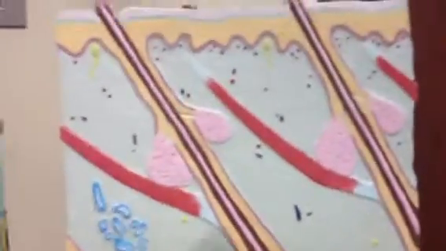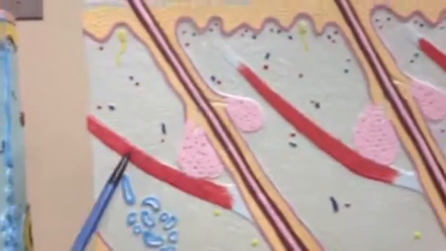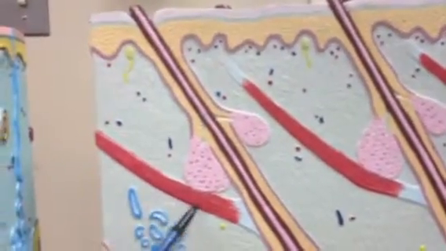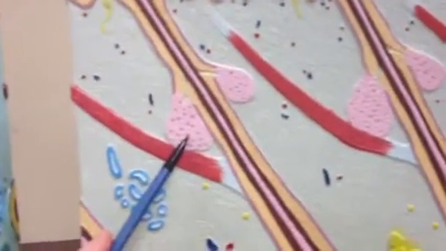Here you see some hair follicles. That is a sebaceous gland associated with the hair follicle. Here is an erector pili muscle associated with the hair follicle. So remember, this will contract and give us goosebumps. This will put out oil.